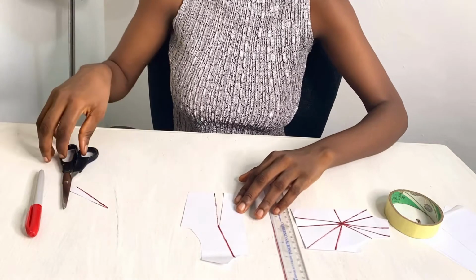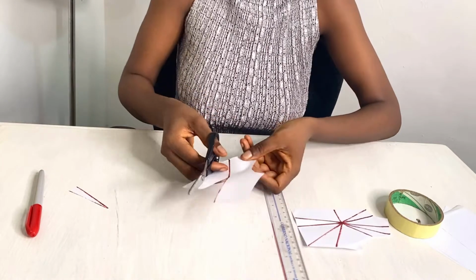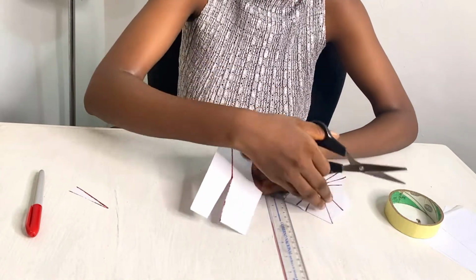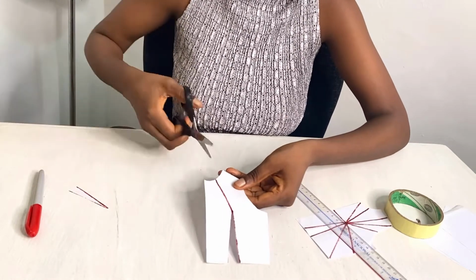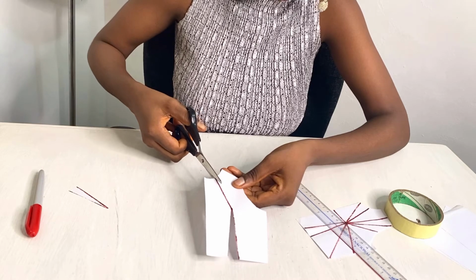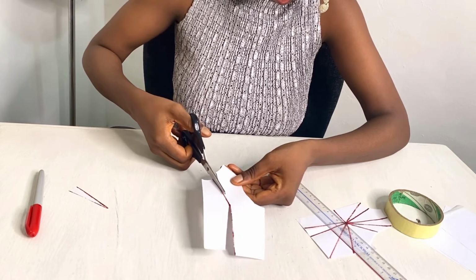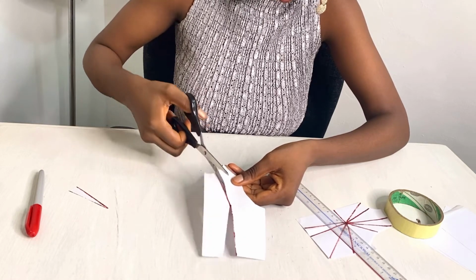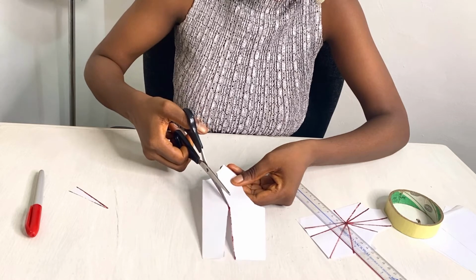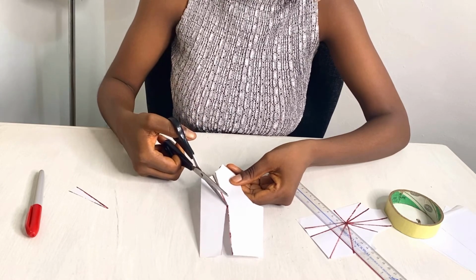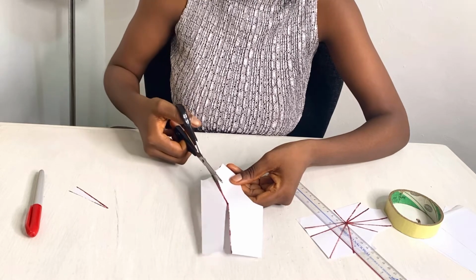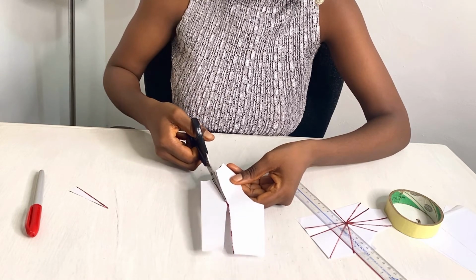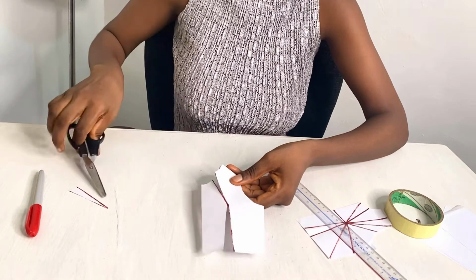Then I'll come here to this line I drew and then cut it open here. So I'll cut it open all the way, but not through the bust point. On your pattern, you can locate half inch or quarter inch away from the bust point. So I'm going to stop right here.